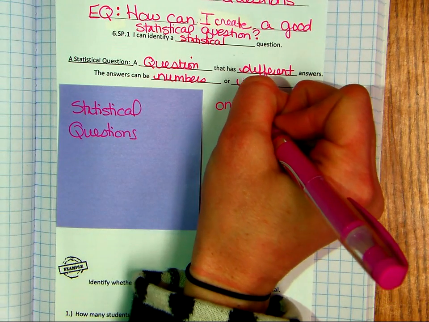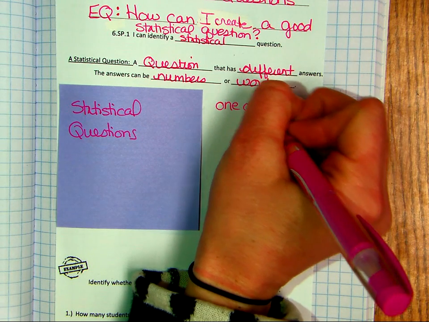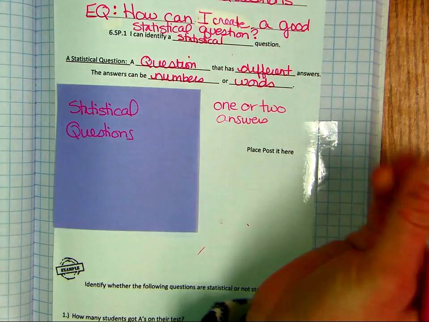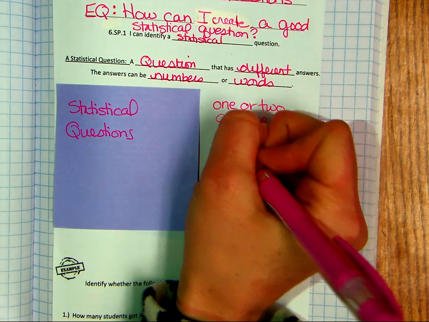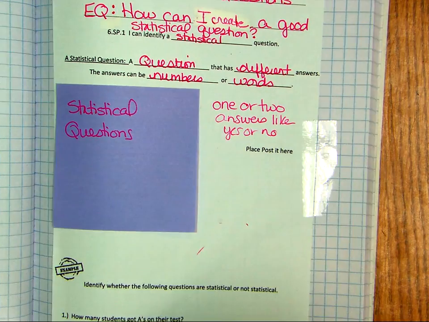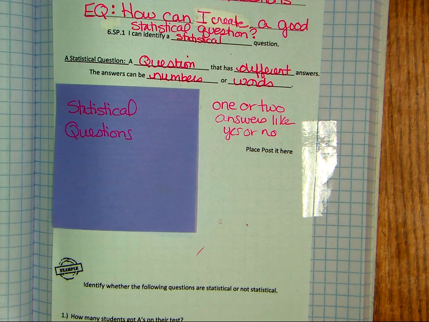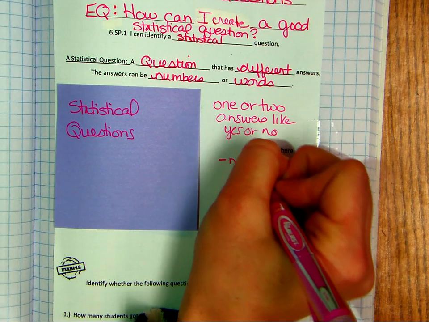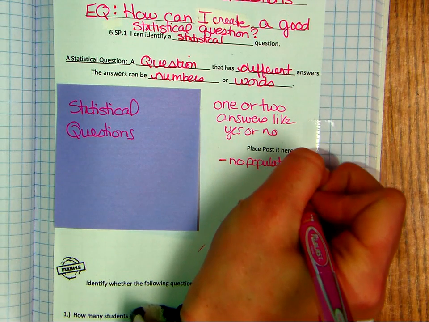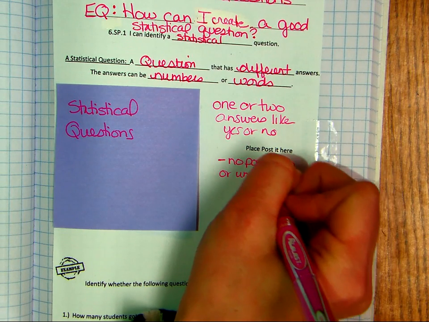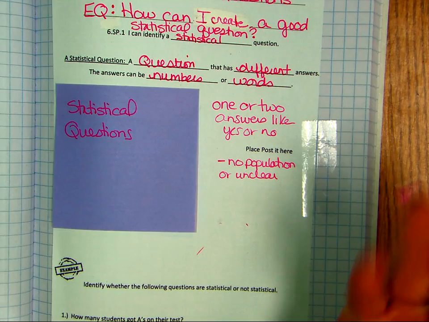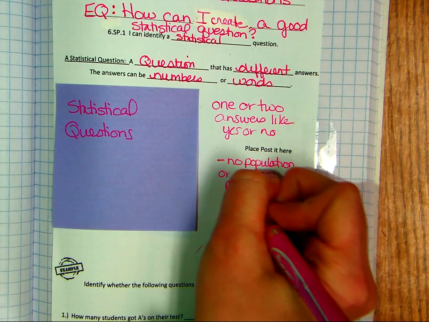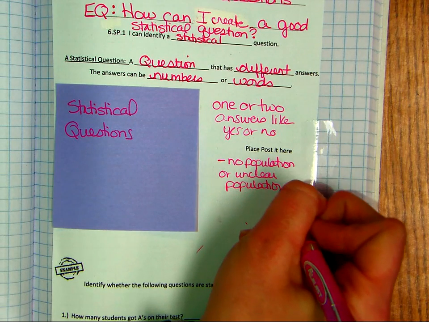And I would say possibly you could also have one or two answers, meaning yes or no. It doesn't have a population, or it has an unclear population. Like we talked about with students, it needs to be very clear who exactly we are surveying. And that's basically the gist of it.